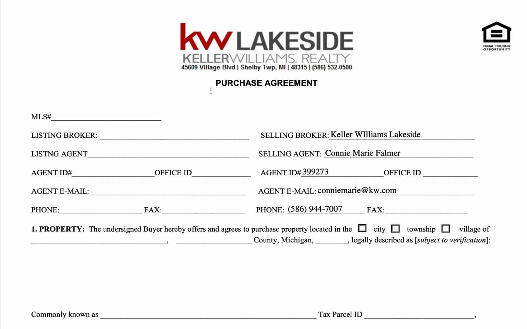Okay, so I'm going to take you through the purchase agreement and all the different sections, that way you know what you're signing when you get these via DocuSign. The top section is just going to be the seller's agent's information and the buyer's agent's information.